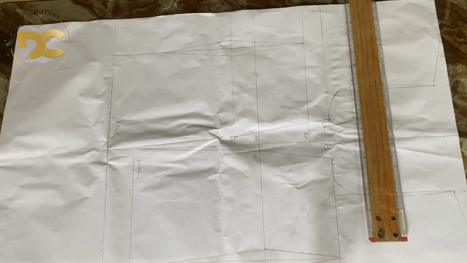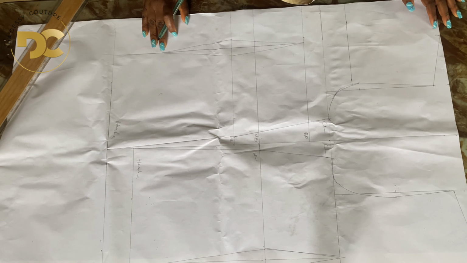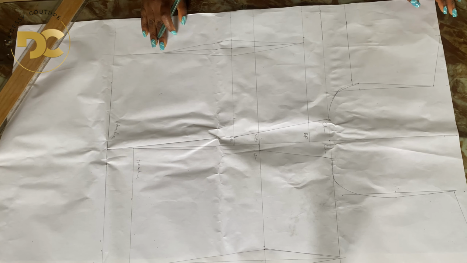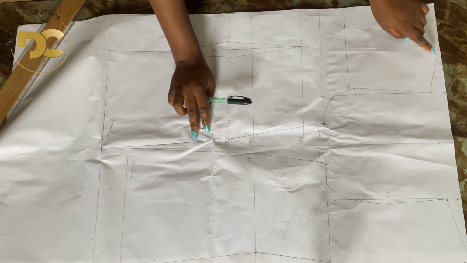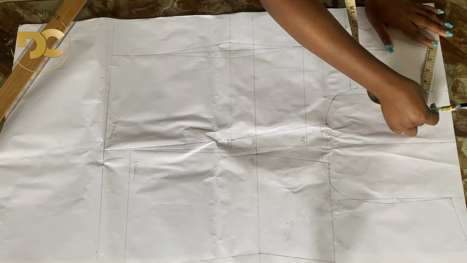So for those that want to use my measurement, it is 7.5 inches from the starting of my paper. Okay, so if you want to use my measurements, you can just come down by 7.5 inches.